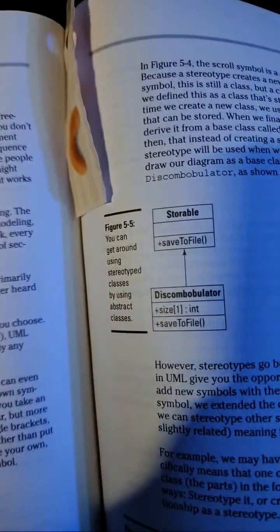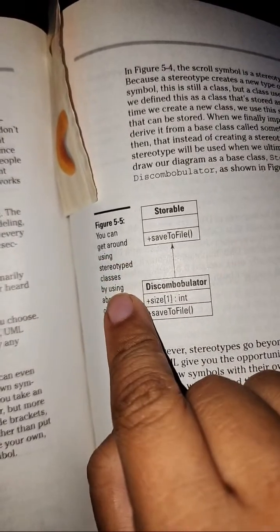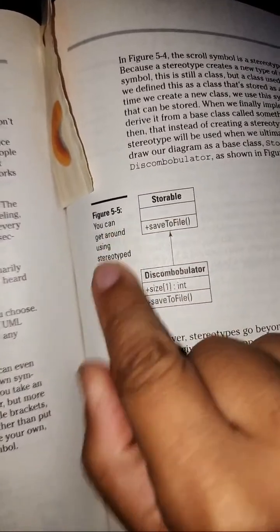Figure 5-5. Here we go. Let me try that again. Okay, great. So there it says figure 5-5: you can get around using stereotype classes by using abstract classes. Okay, so that's why we didn't.